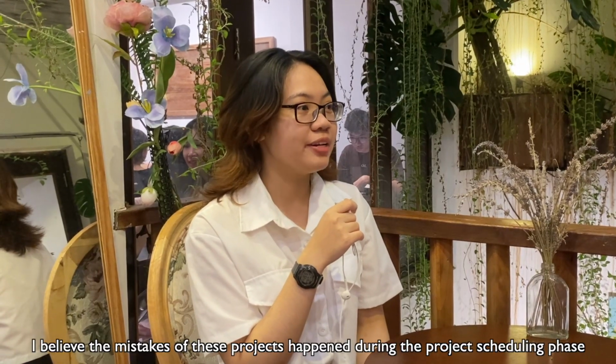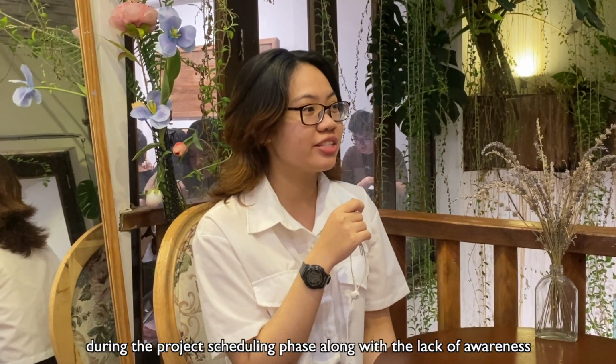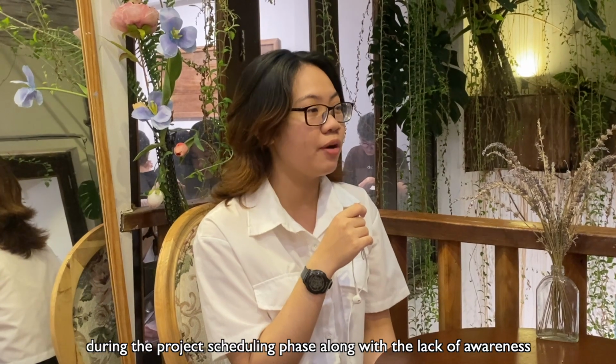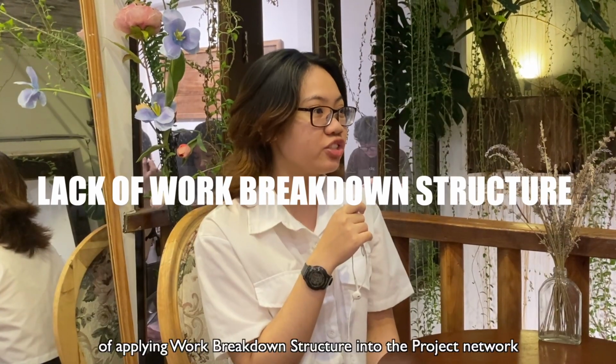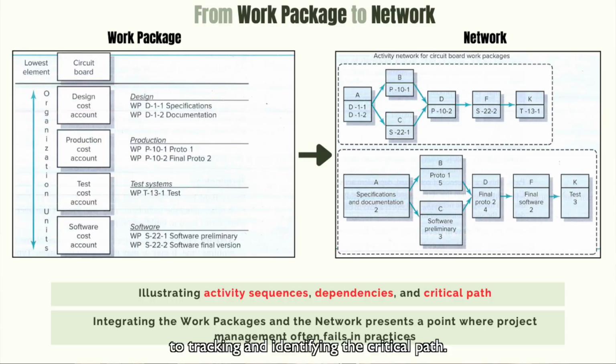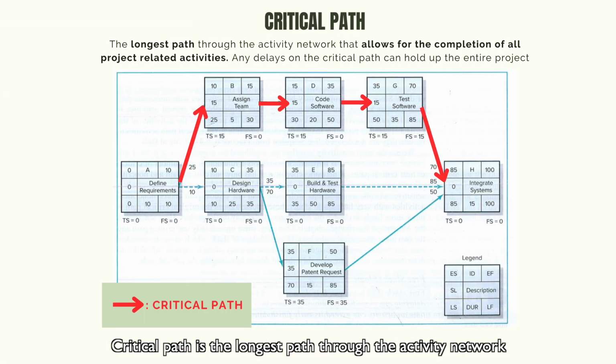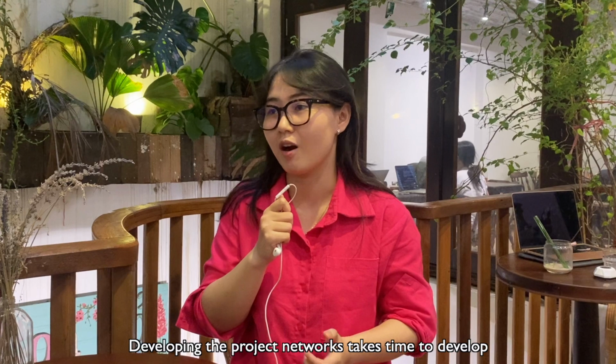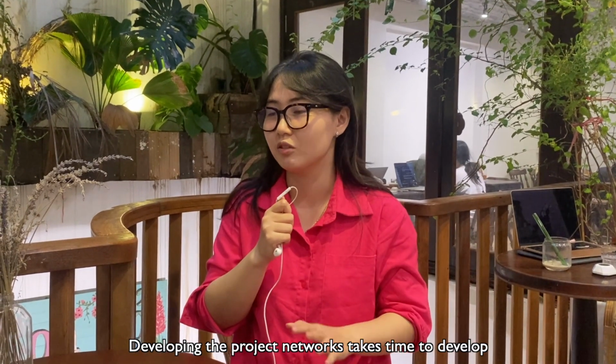I believe the mistake of this project happened during the project scheduling phase, along with the lack of awareness of applying work breakdown structure into the project network to keep track and identify the critical path. So you may ask, what is the critical path? The critical path is the longest path through the activity network, and any delays on the critical path can hold up the entire project. Developing the project networks takes a lot of time.